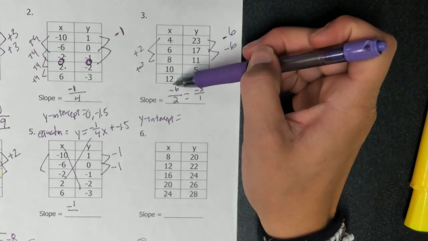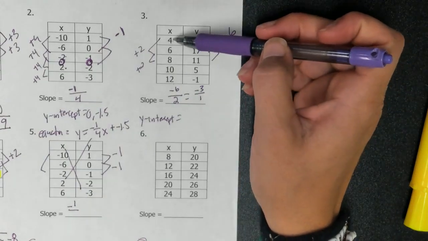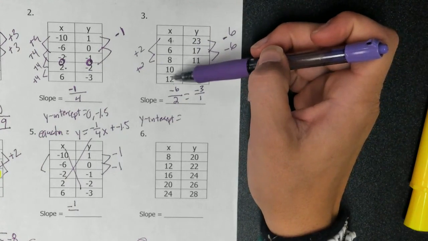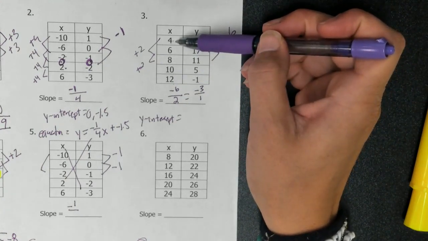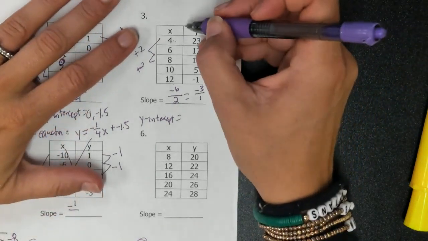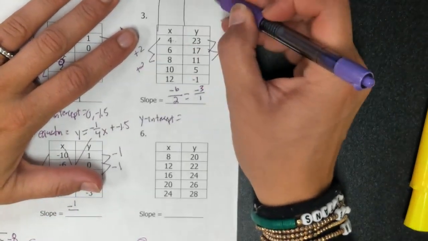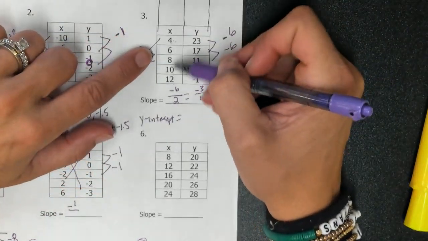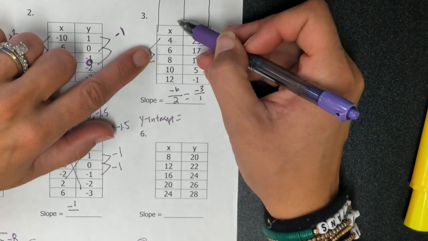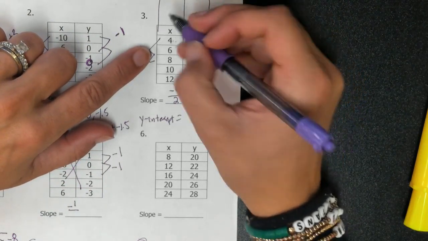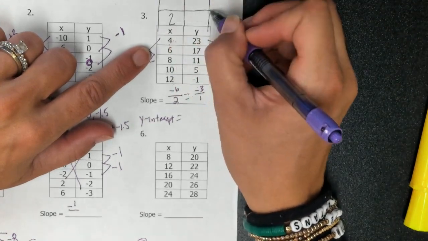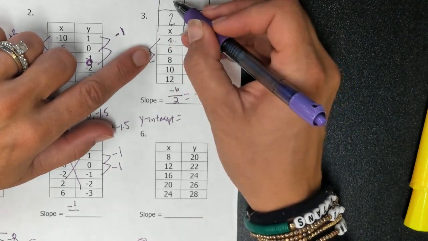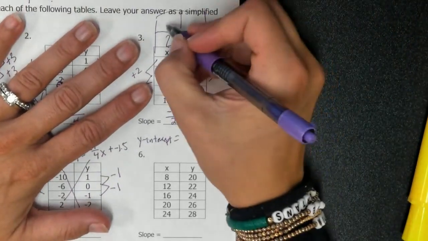All right, let's find my y-intercept. Oh, I don't see a 0. Now, does 0 come between 4, 6, 8, 10, 12? It doesn't. It comes before 4. So what we have to do is actually extend our table. If this is going by 2's, what's going to be above 4? Well, 2 is going to be above 4. It's going by 2's. That doesn't give us 0. What's going to be above 2 is actually going to be 0.